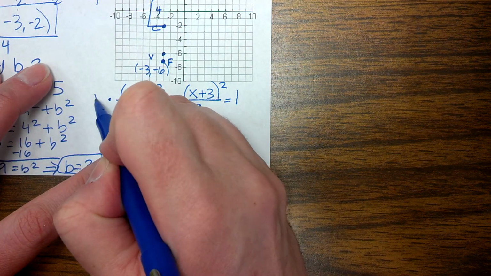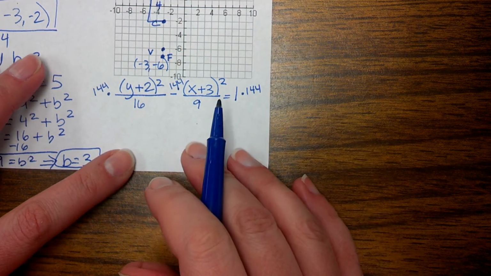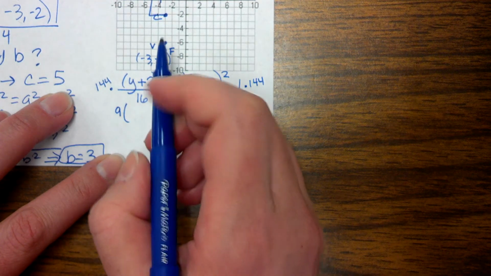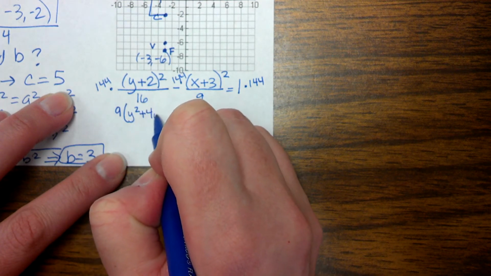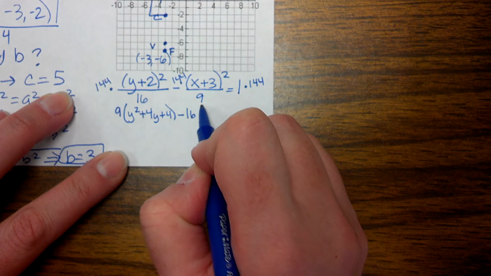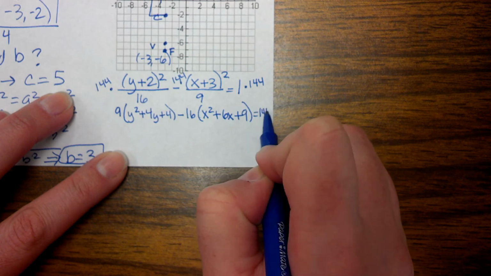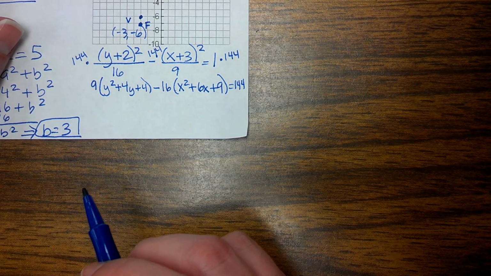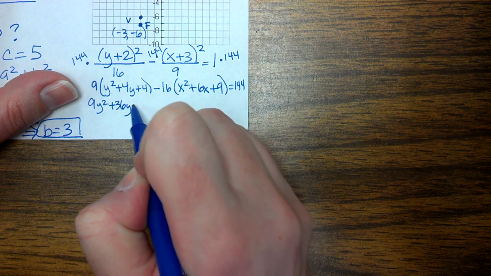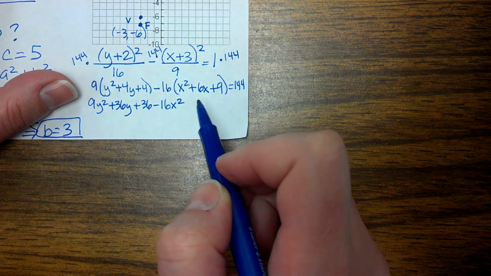So let me multiply by 144. 144 divided by 16 is going to give me 9. I'm going to square this right away to get y squared plus 4y plus 4. 144 divided by 9 is 16. Don't forget the minus. I'm going to square that right away. Let's distribute the 9. To distribute the 16, remember it's a -16, so distribute the negative sign.